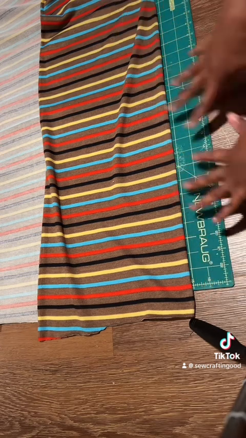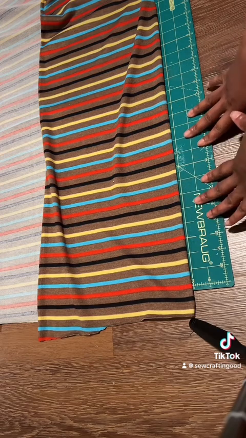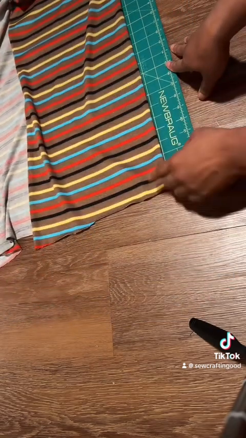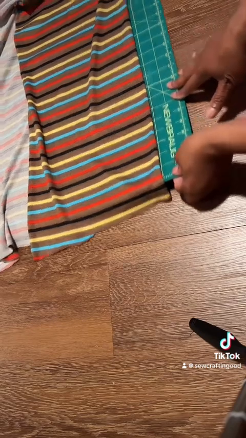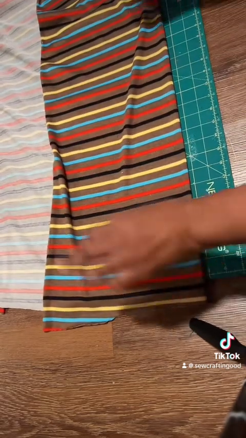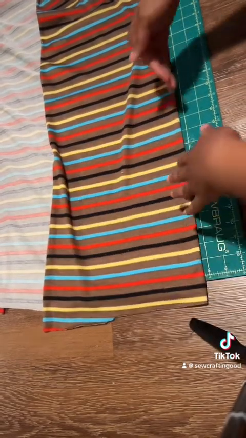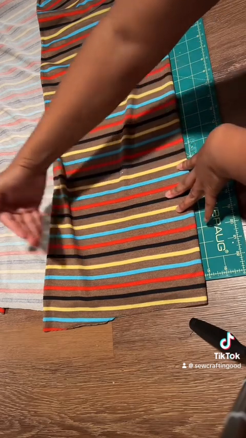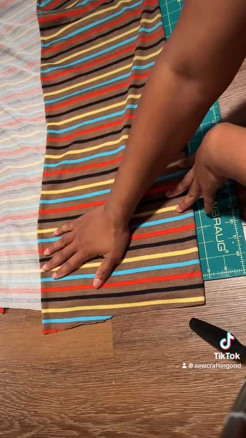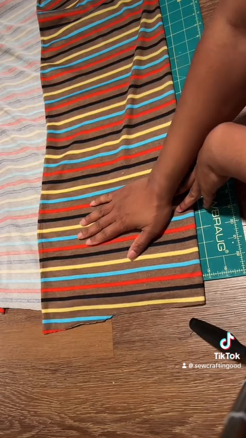Okay, I like to use my cutting mat. You can even use the lines on your floor. You can use something that you can line up that fold with, because that will help you have even and straight fabric when you're cutting it.